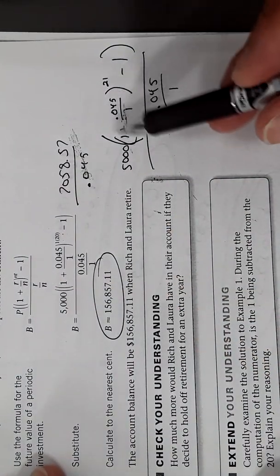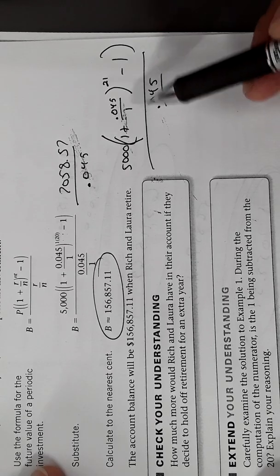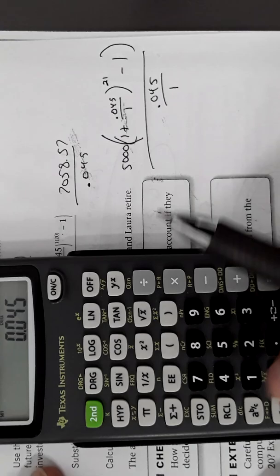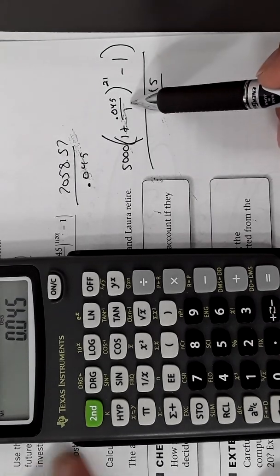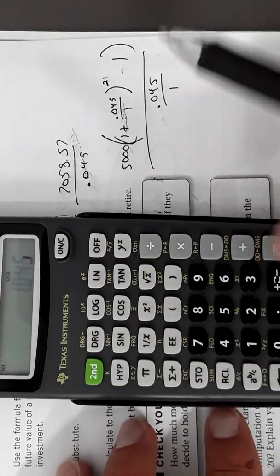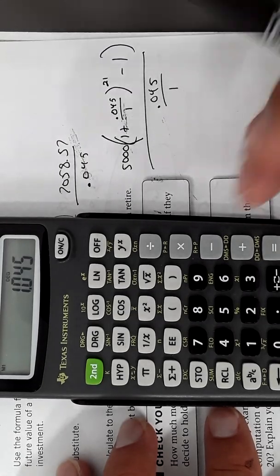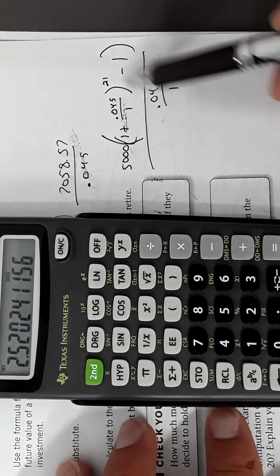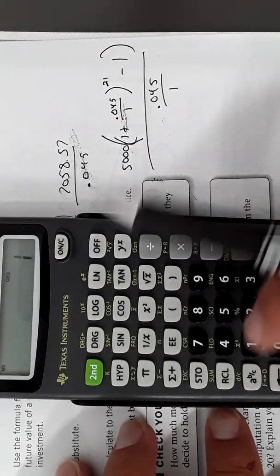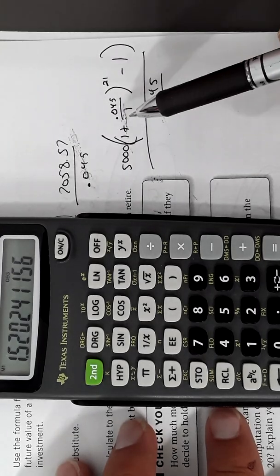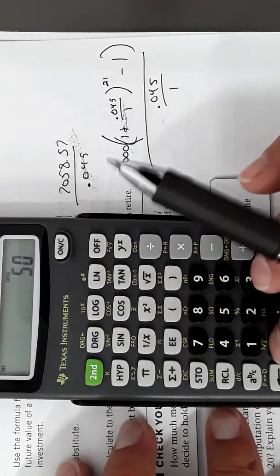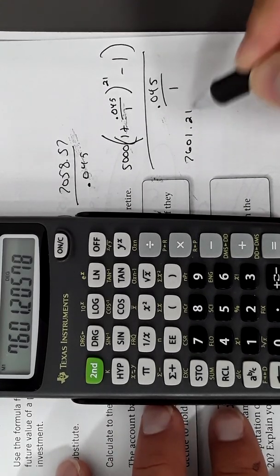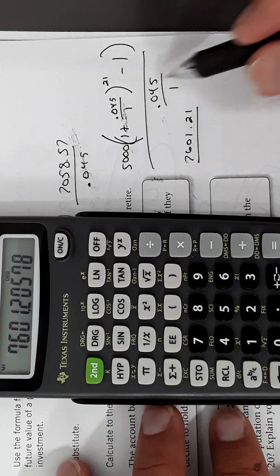Let your calculator do the work. Do this number first, raise it to that power, then take away 1. So 0.045 divided by 1, that's this number, plus 1. Now I have this number, raise it to the 21st power. Now I have all of this, take away 1. Now I have the whole parentheses, multiply it times 5,000. 7601.21 divided by 0.045.